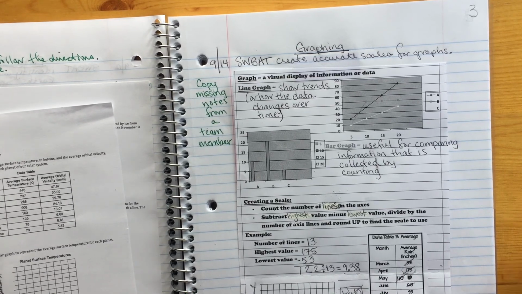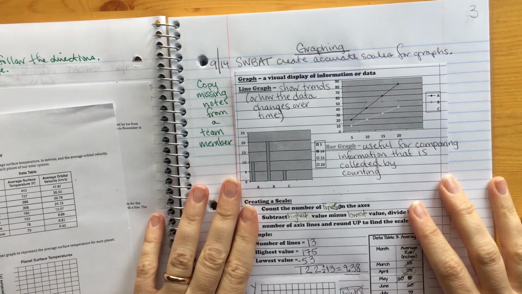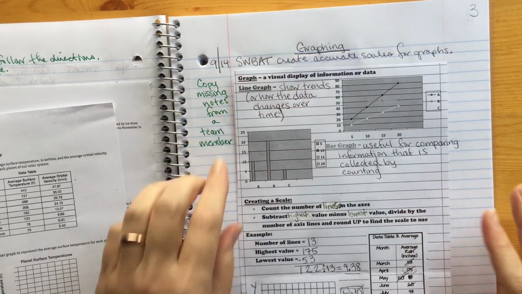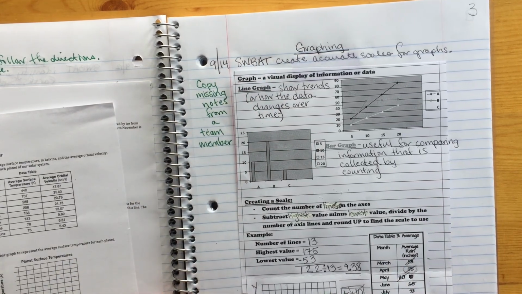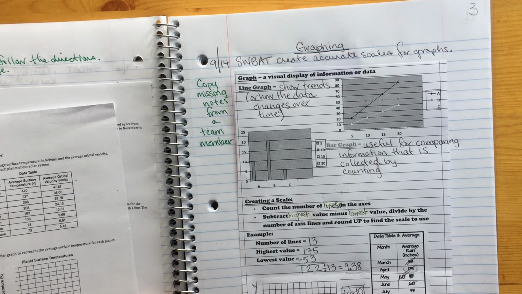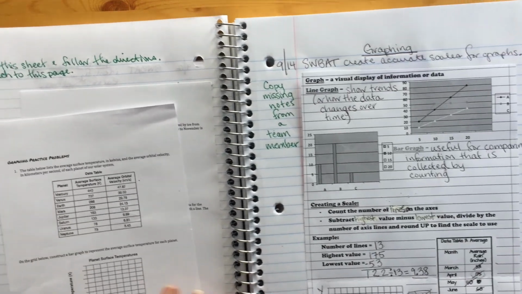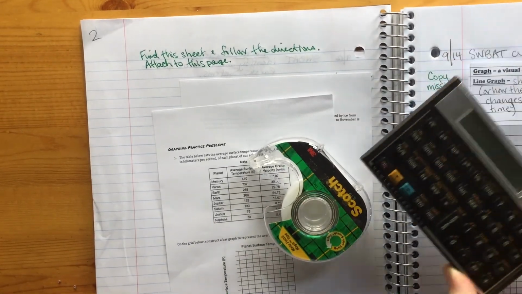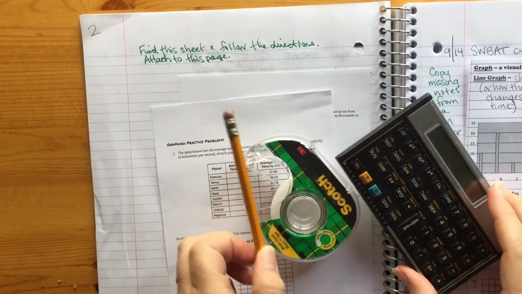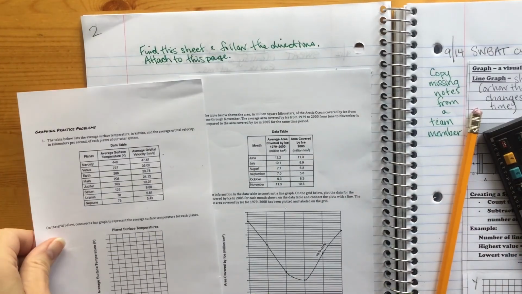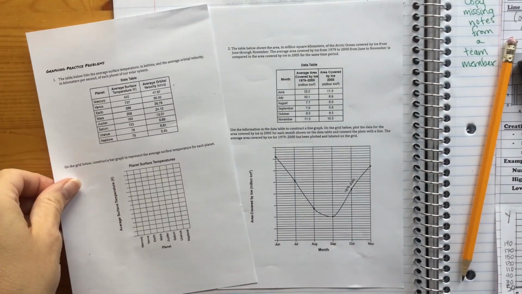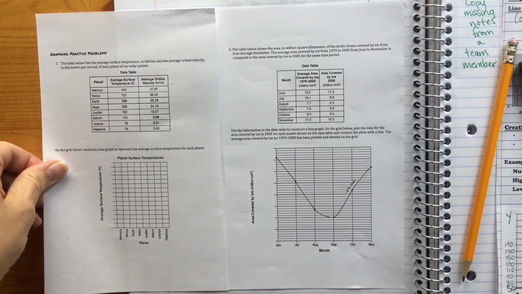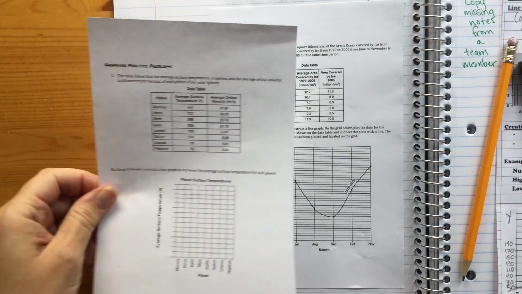The materials that you are going to need: your notes that we took on September 14th and 15th on graphing. If you haven't watched that video, or if you missed class on Thursday or Friday, you're going to want to watch that first. And then you are also going to need tape, a calculator, pencil, and the worksheet that looks like this. This is your output page for graphing that you should have gotten from Mrs. Leonard. Okay, so we're going to go ahead and get started.